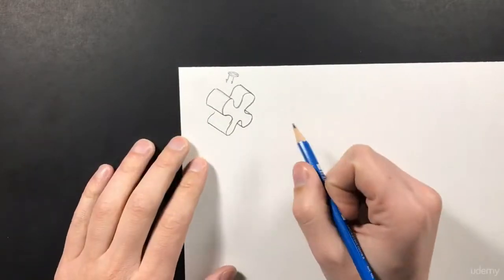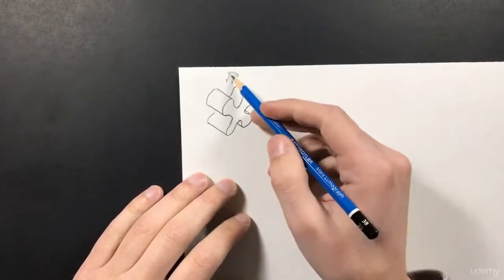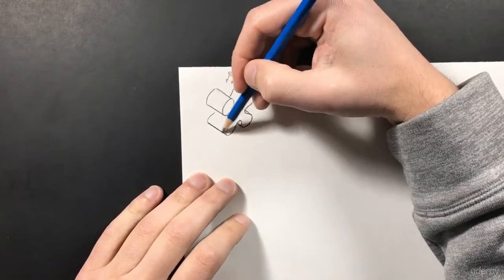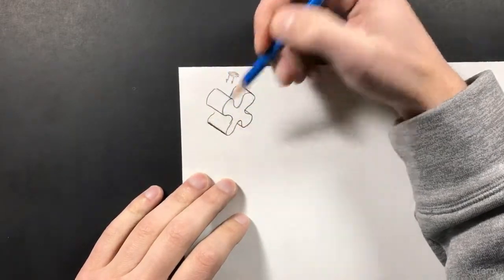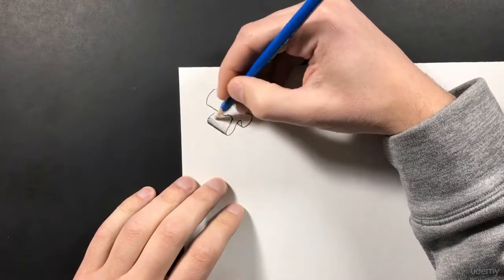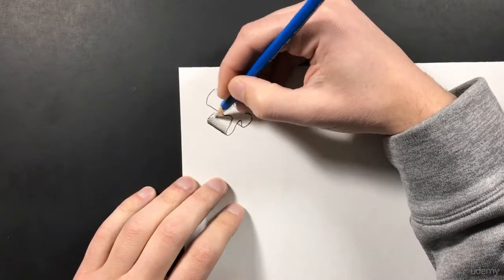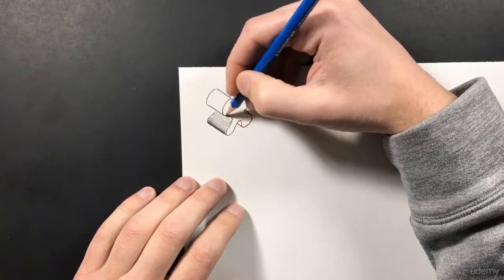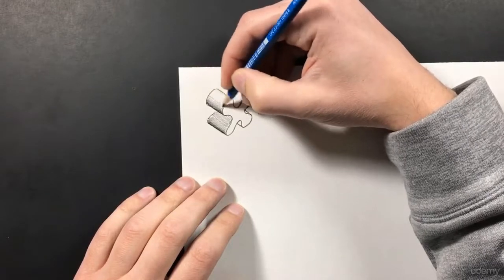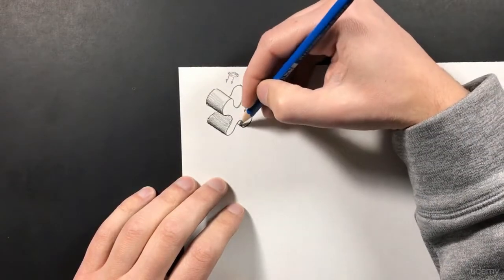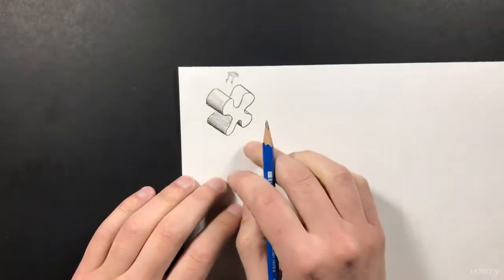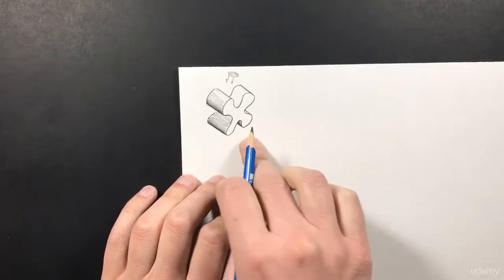So first, let's start off with our core shadows. Our core shadows are going to be on the opposite side of our light source. So that means it's going to be on these bottom edges of our shape. So let's go ahead and fill those in. Like so. Same with over here. And then we also are going to get those core shadows over here. All right, perfect. Next, we need to add in our other shadows.